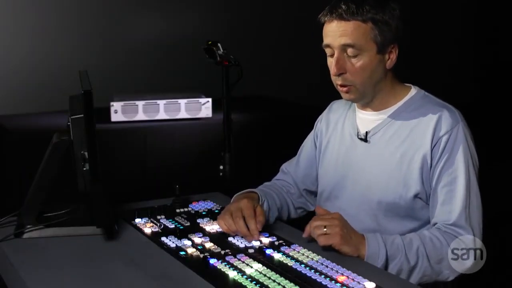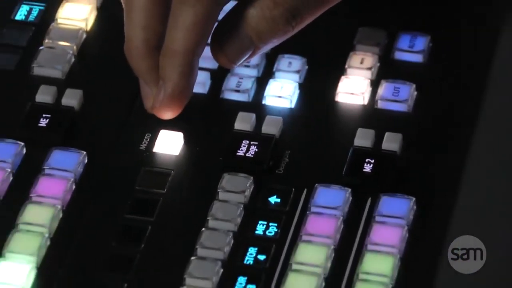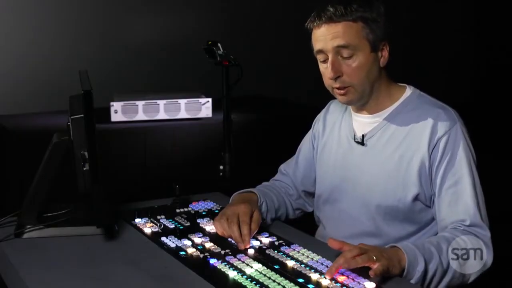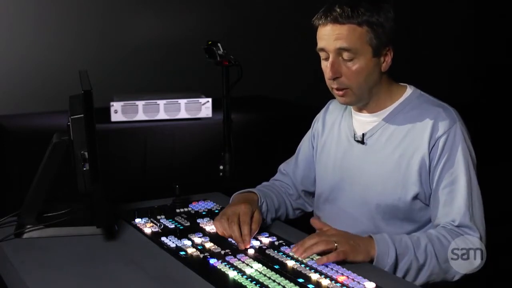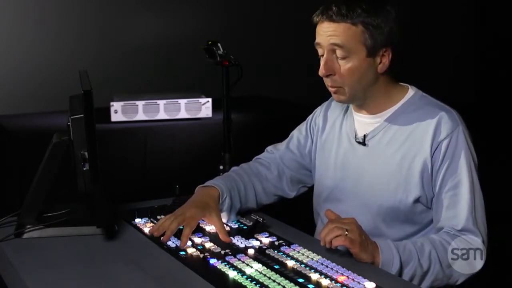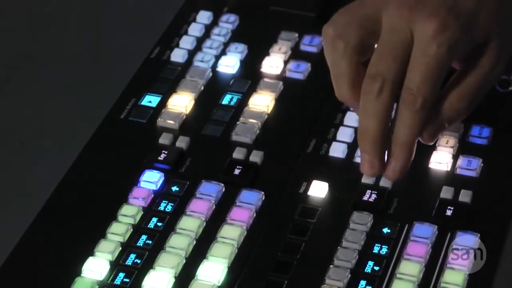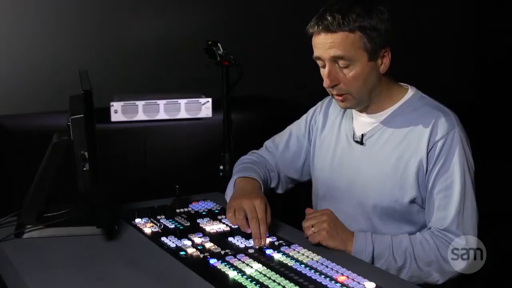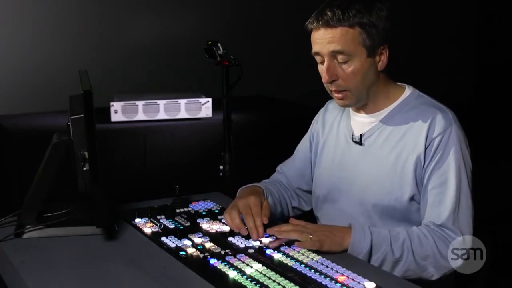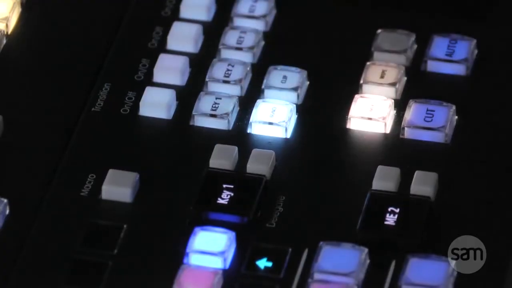These buttons are also used for macros. So I select macro up here. My key delegation bank turns into my macro bank. I also have on this panel, which is the 2ME panel, we have some macro buttons up here. If I hold these 2 buttons down and select that, I get back to my default, which is key 1.